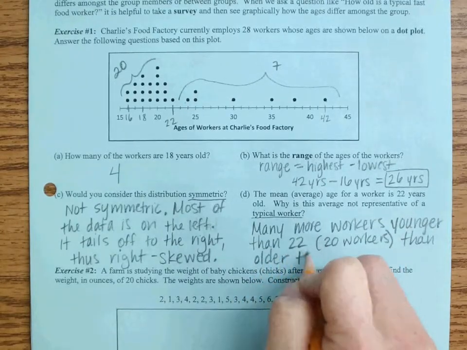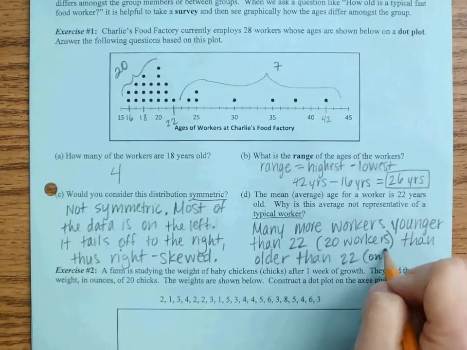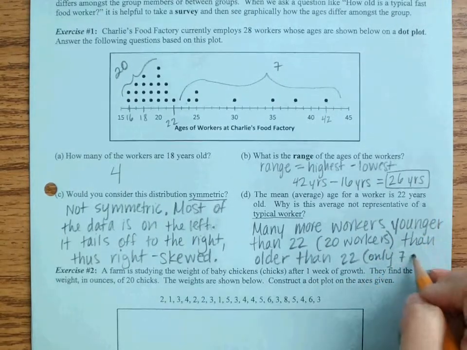Then older than 22. And this is where we could say only 7 workers.